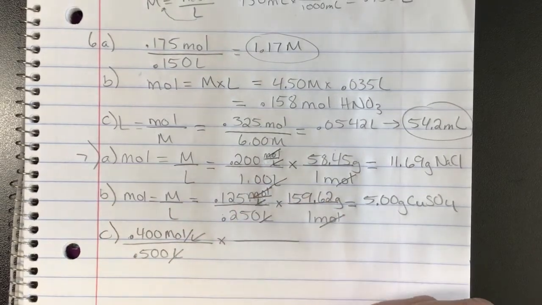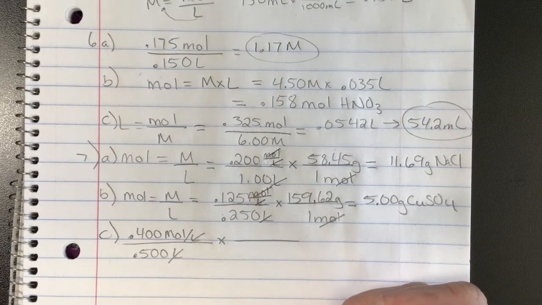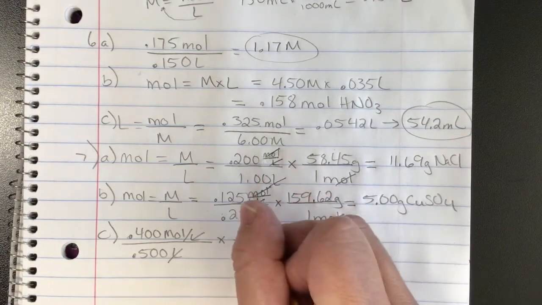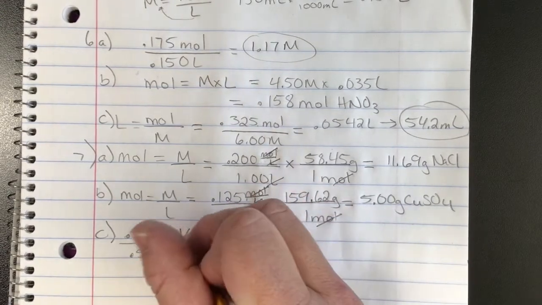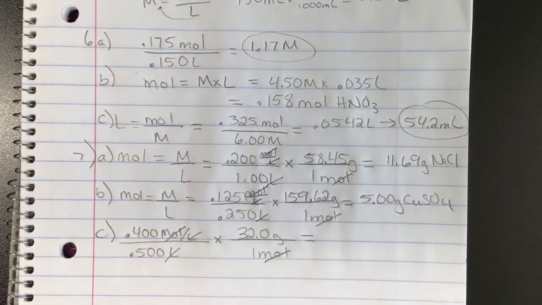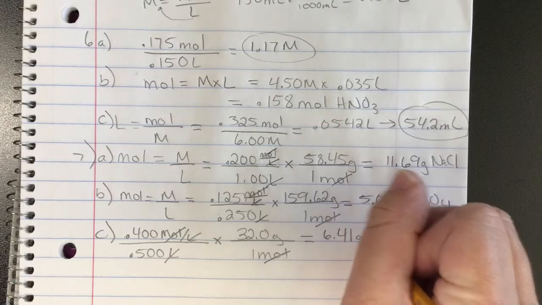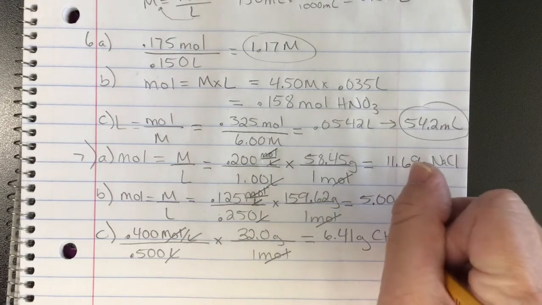Multiply by the molar mass of methanol, which is, I can't find it, 32, that's what it is. 32 grams per 1 mole. Moles cancel, and I get 6.41 grams of methanol.